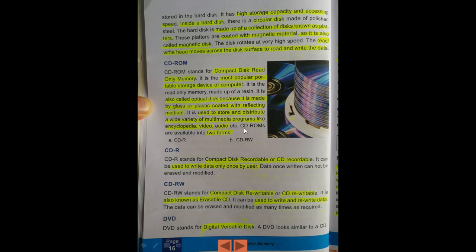You can find CD-ROM in two forms, which are CD-R and CD-RW. So let's get to know more about these two forms of CD-ROM. CD-R stands for Compact Disc Recordable, or just in short, CD Recordable. It can be used to write data only once by the user. That's why it's just called recordable. Data once written cannot be erased and modified.